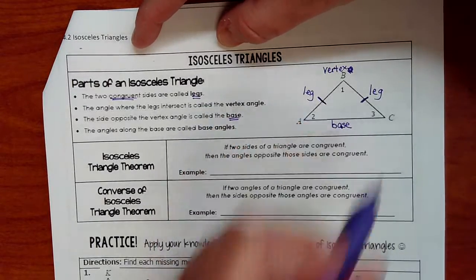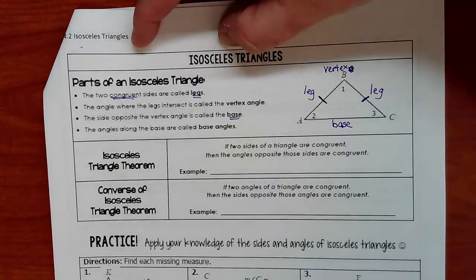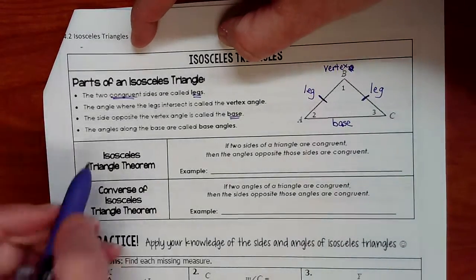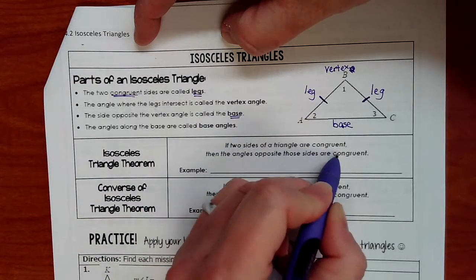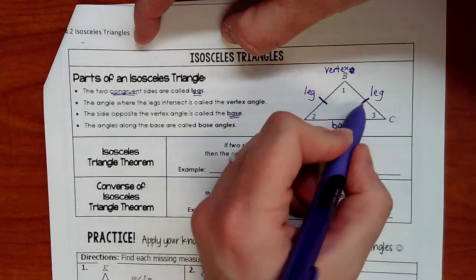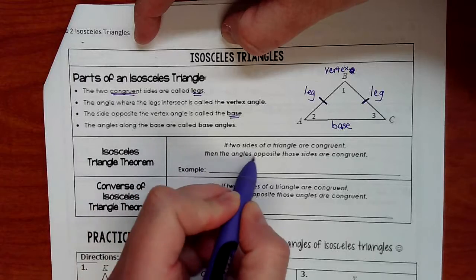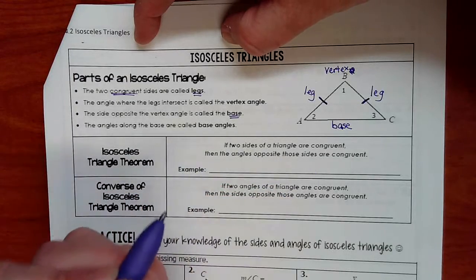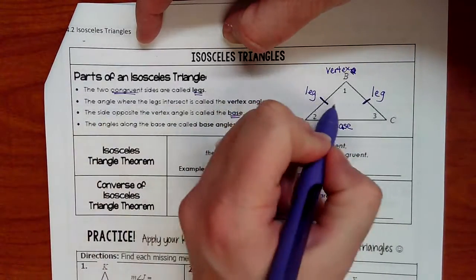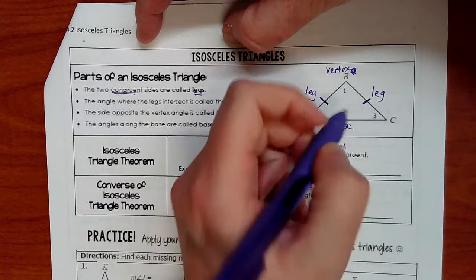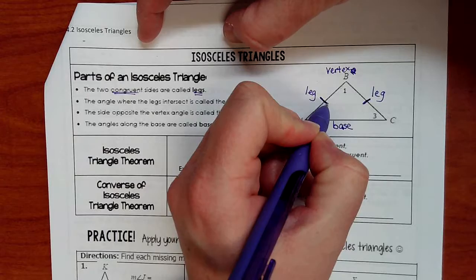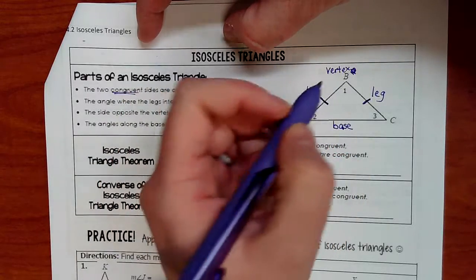Base angles and your legs are the most important things in an isosceles triangle because if we read down here, if two sides of a triangle are congruent, so if you have two legs that are congruent, then the angles opposite those sides are congruent. Opposite basically means across from.